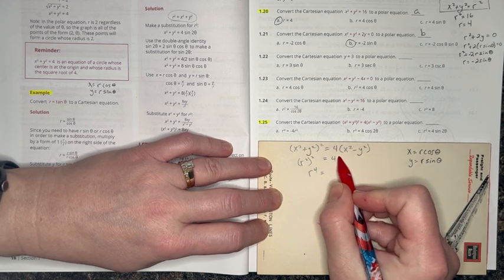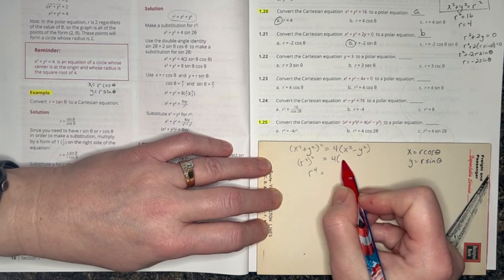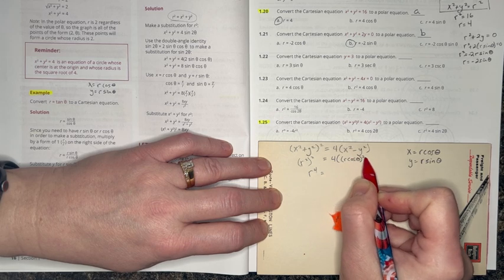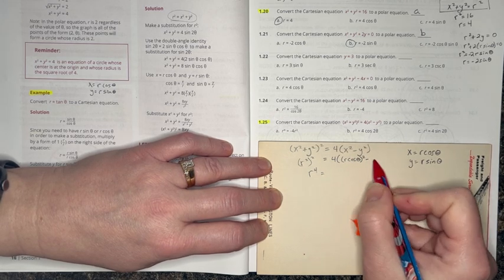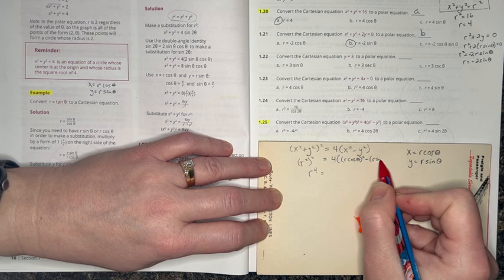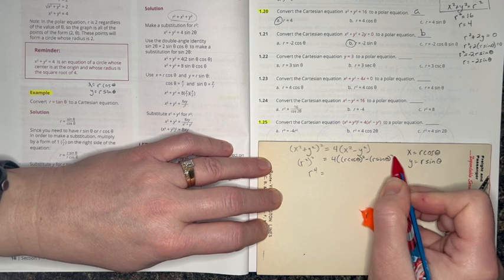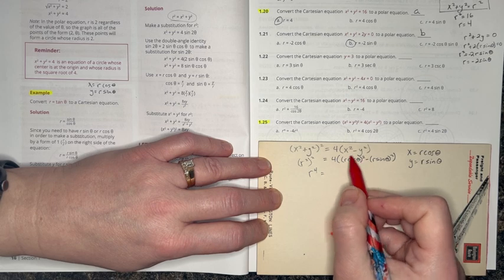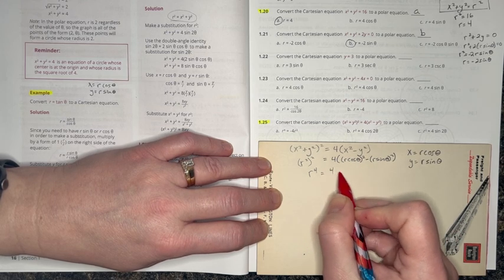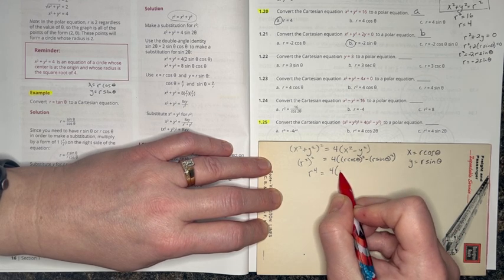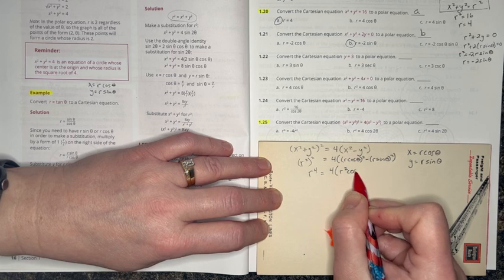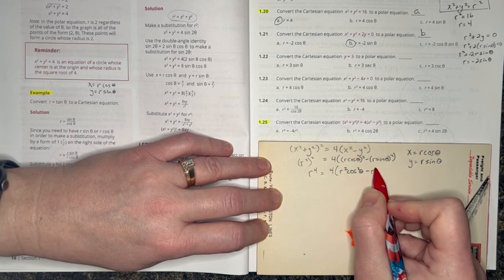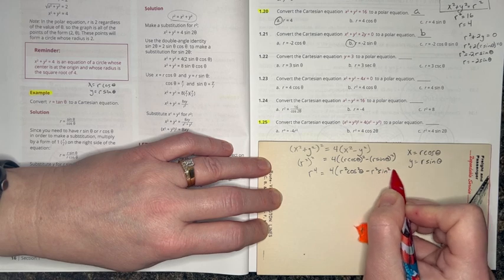So I'm going to have 4 times the quantity, r times the cosine of theta squared, minus r times the sine of theta squared, close my parentheses. Now I'm going to distribute my square. So I'm going to have 4 times r squared times cosine squared of theta minus r squared times the sine squared of theta.